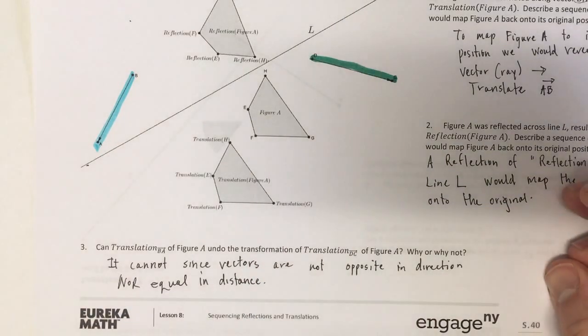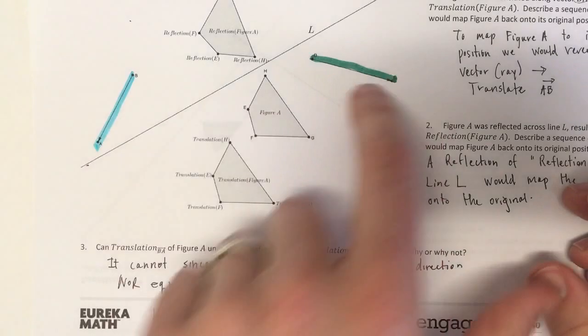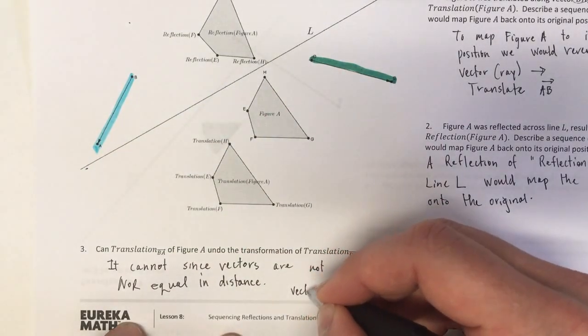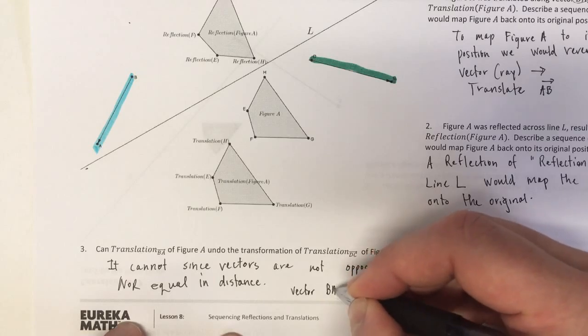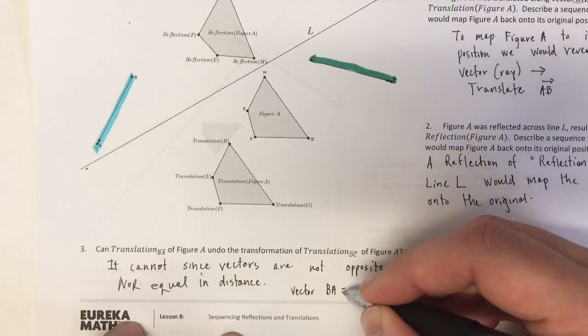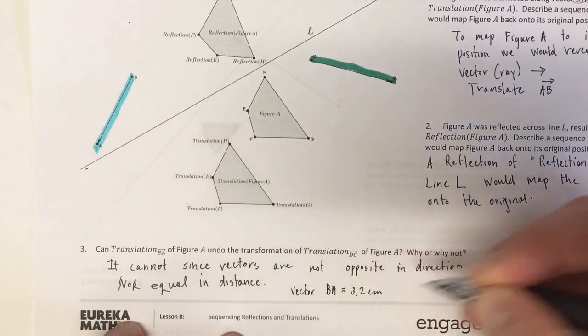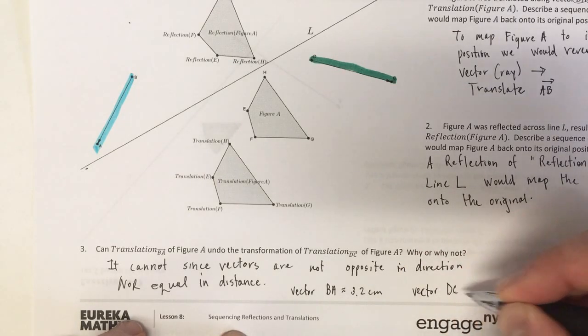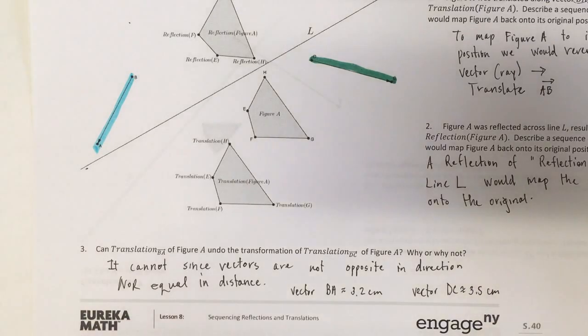So the two things that make up a vector, direction and distance, would have to be reversed, but these do not reverse each other, nor are they equal. So vector BA is approximately 3.2 centimeters long, while vector DC is approximately 3.5 centimeters. And so they do not have a similar length nor direction, and therefore they will not undo each other.